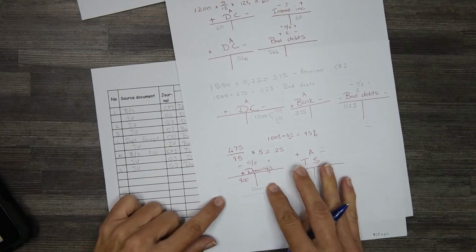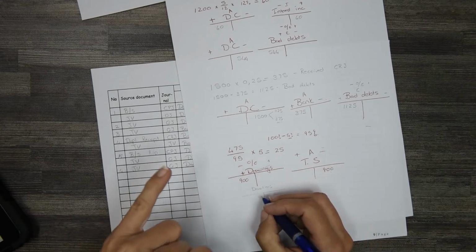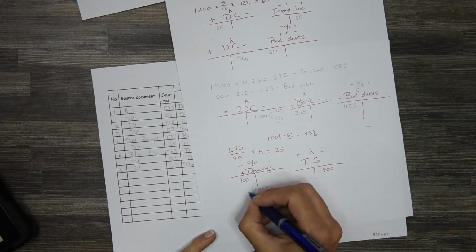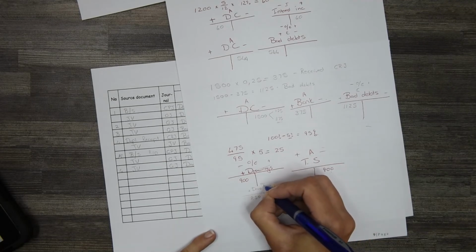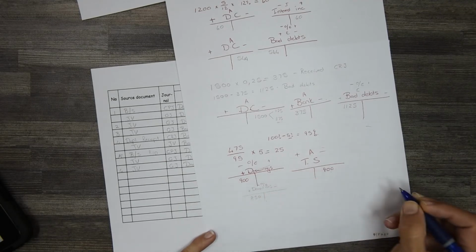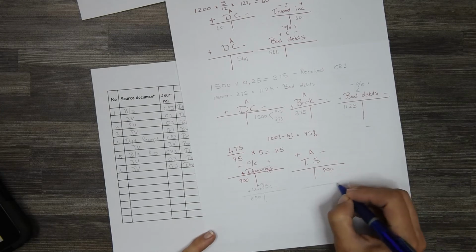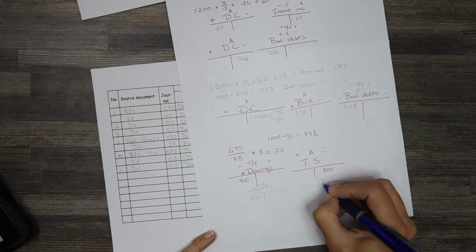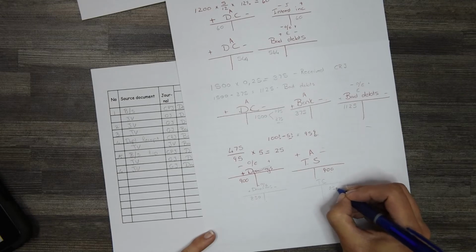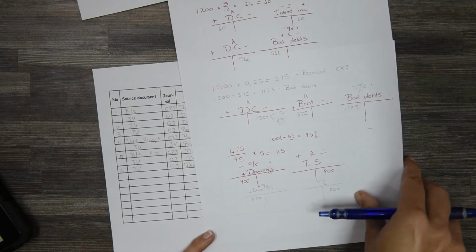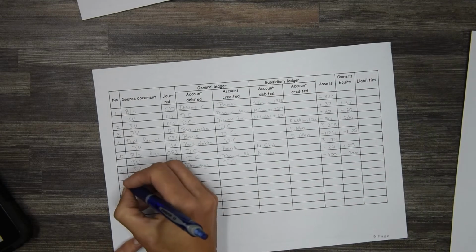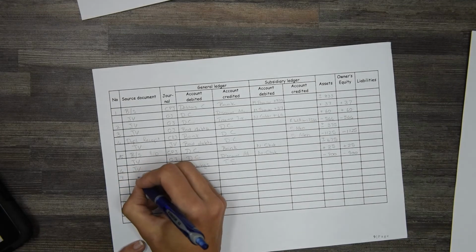So our donations account, what was our amount? It was 850. Donations would increase, but it would then have a negative effect on owner's equity, and your trading stock would decrease even further. Your trading stock would decrease with 850, and this is an asset. This will also go into your general journal.